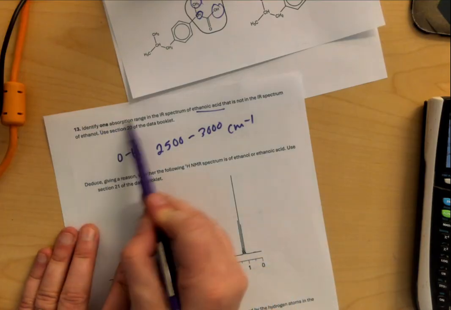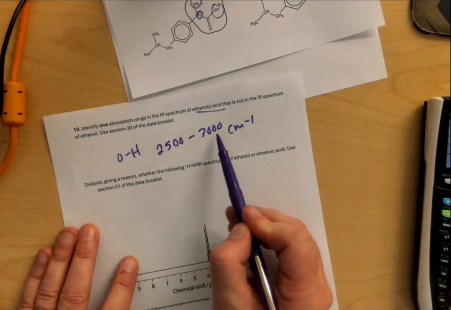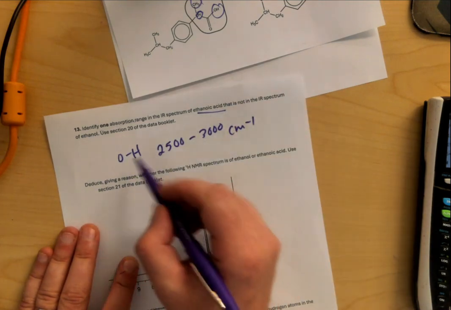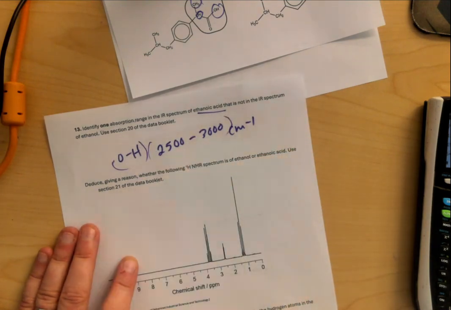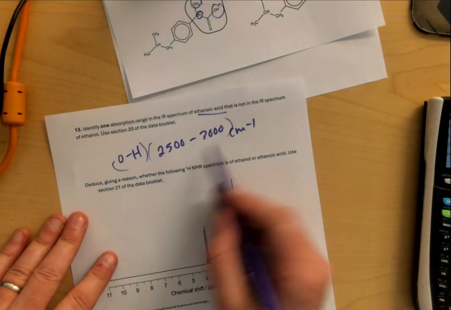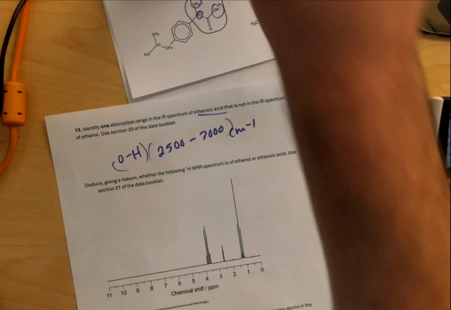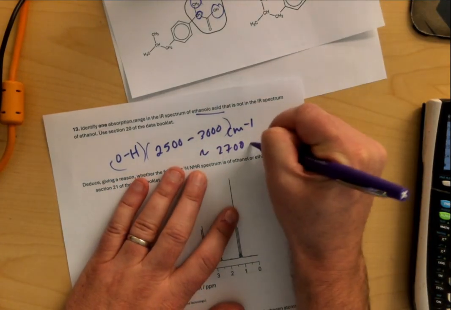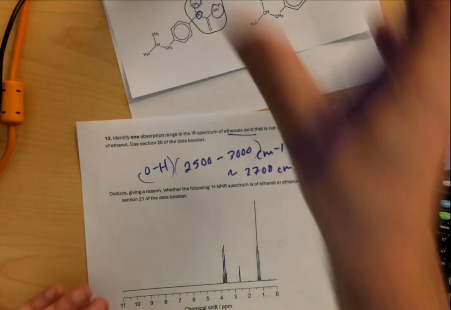There will be an absorption for the OH bond in the alcohol, but it's between 3,000 and 3,500. I would always just give all the information you can, because I don't know if they're looking for the range, a specific one, or the bond. So you can just give it all. So you can say approximately 2,700 wave numbers.